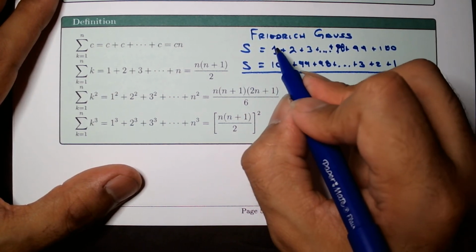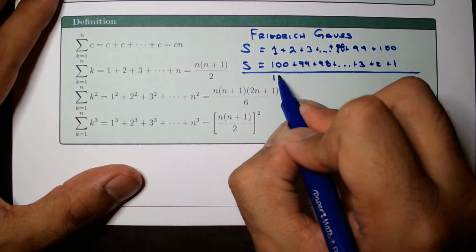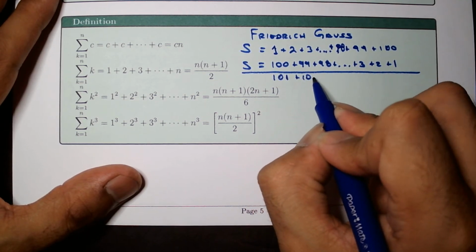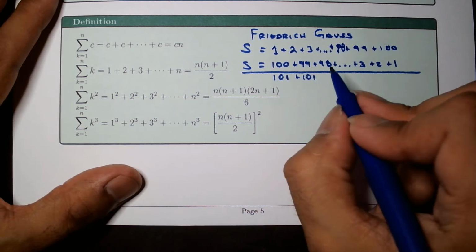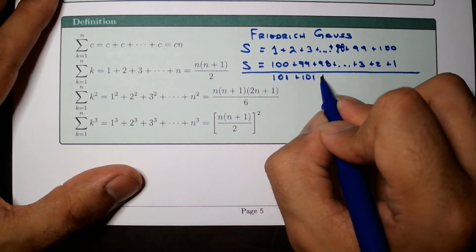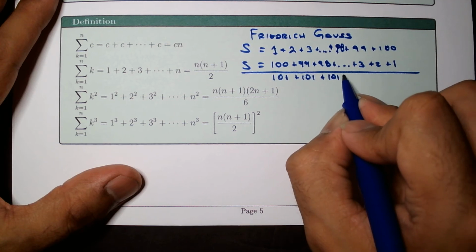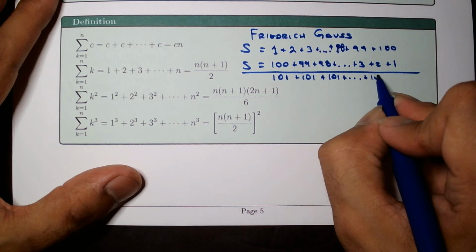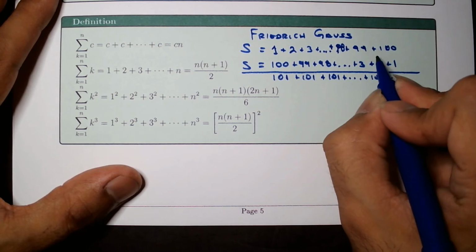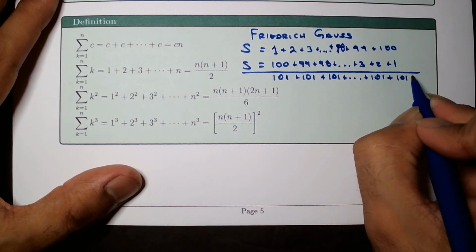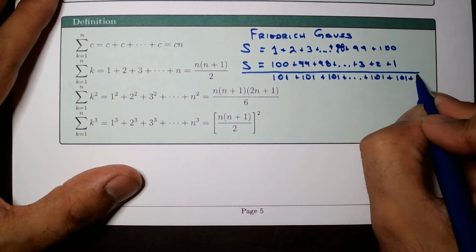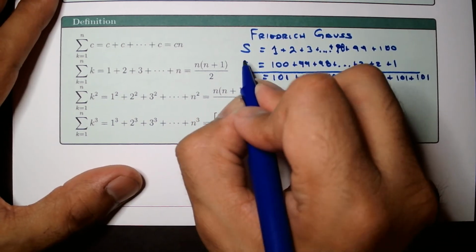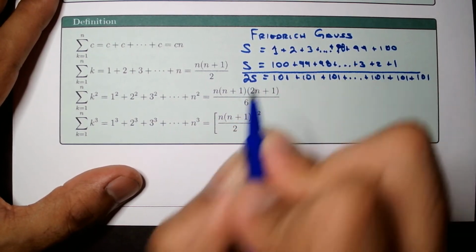So what is 1 plus 100? Isn't that 101? What is 99 plus 2? Isn't that 101? What is 3 plus 98? Isn't that 101? And 100 plus 1? Isn't that 101? So add these two, S plus S, isn't that 2S?